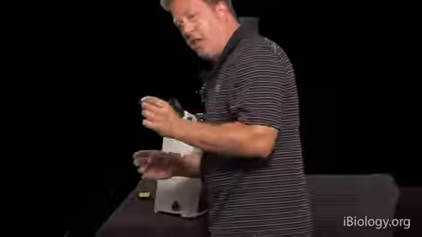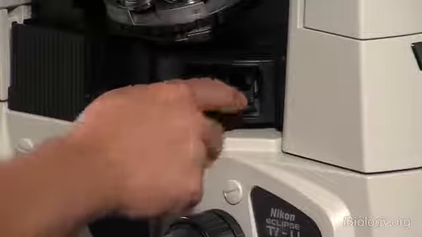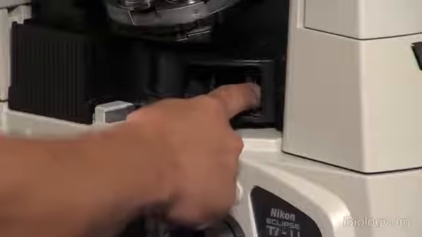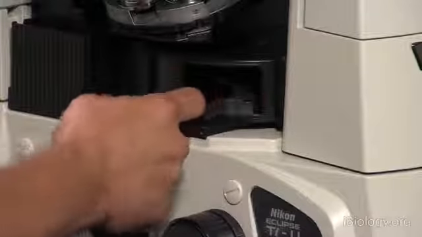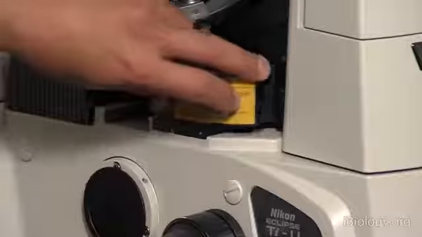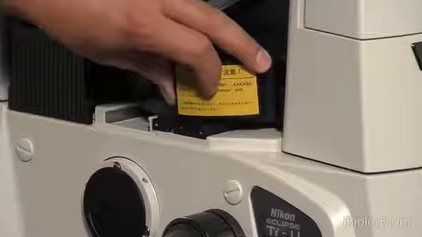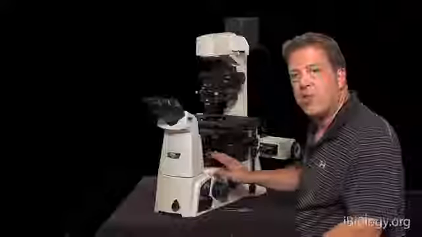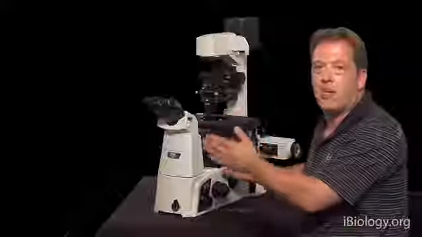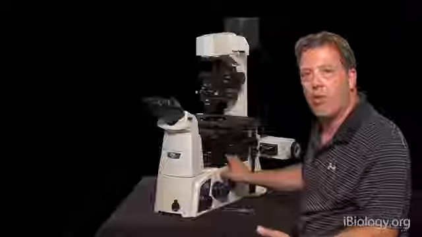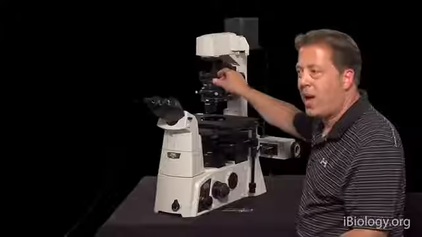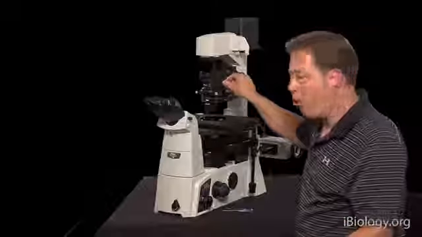And the analyzer, or second polarizer, goes into our fluorescence filter turret, and it clicks in place, and then 2 clicks to the left, and it is in our light path. The analyzer sits there so that you could do multidimensional imaging and switch between DIC and fluorescence imaging. So now we have these two polarizers in place.